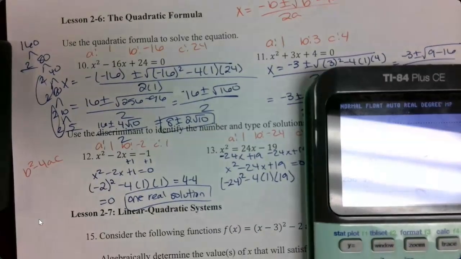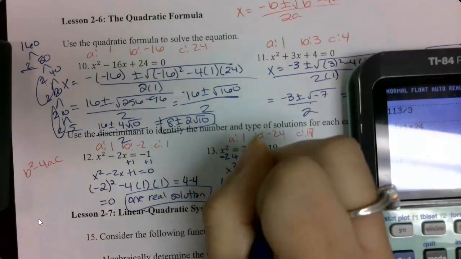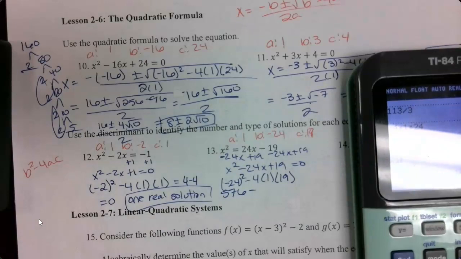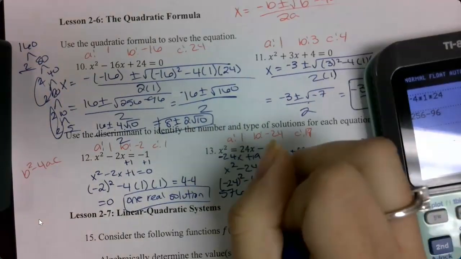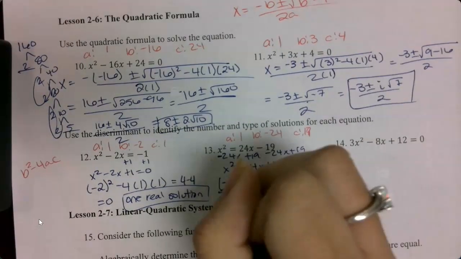So, I don't know these ones. 24 squared is 576. Minus 4 times 19 is 76. So that gives me 500. Since it is positive, I have 2 real solutions.